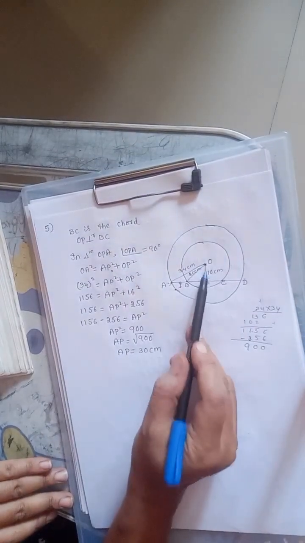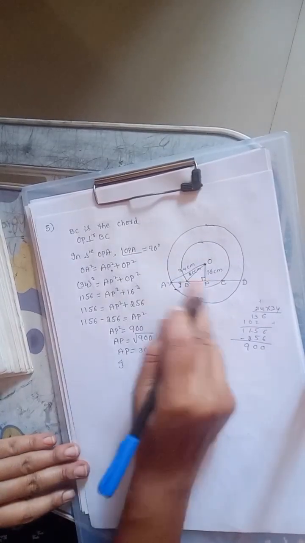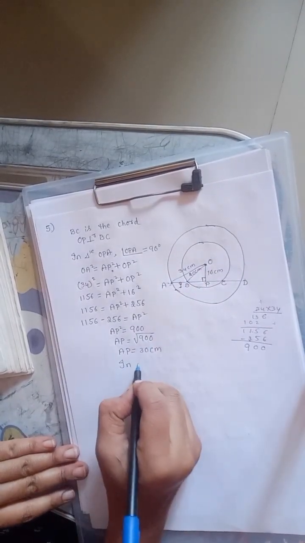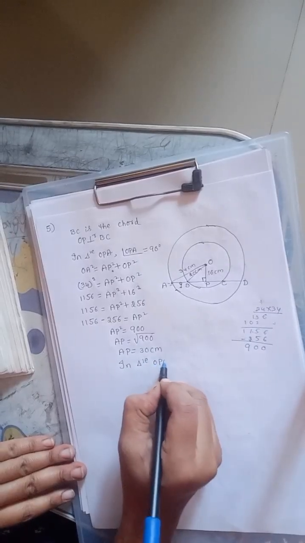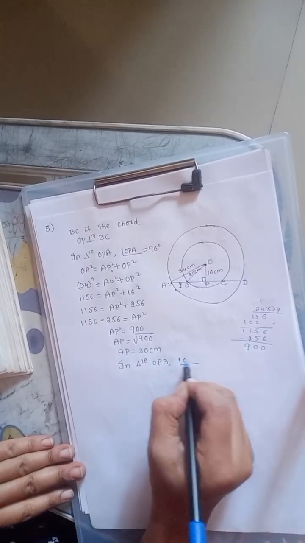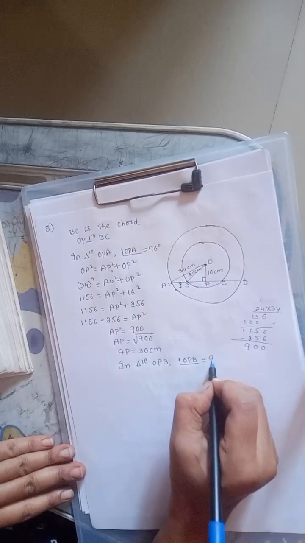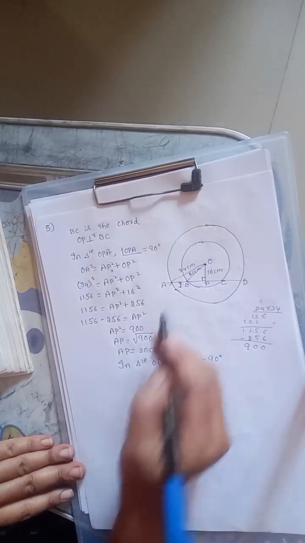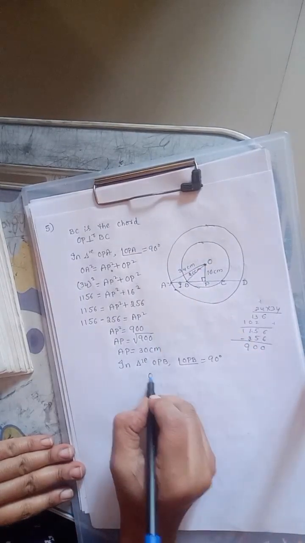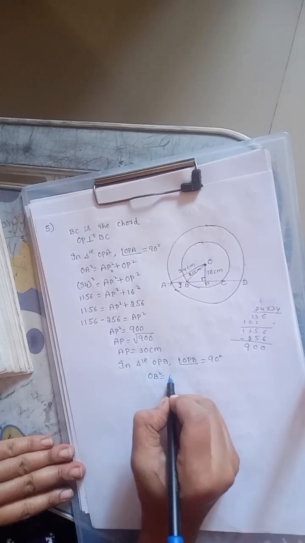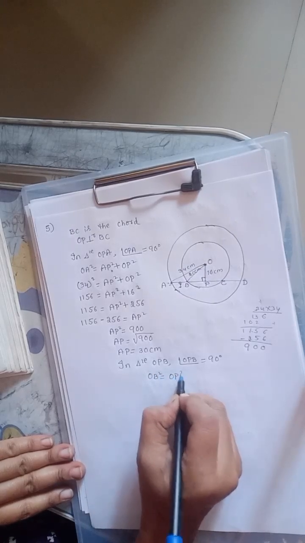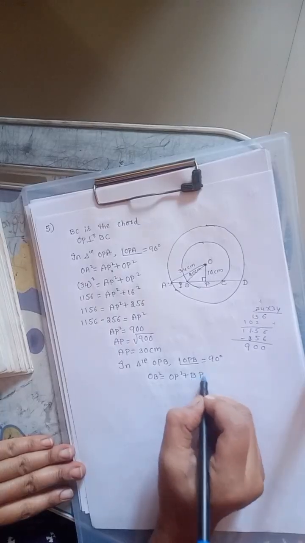Now move on to triangle OPB and find the BP length. In triangle OPB, angle OPB is equal to 90 degrees. Now according to the Pythagoras theorem, the square of the hypotenuse, that is OB square, is equal to OP square plus BP square.